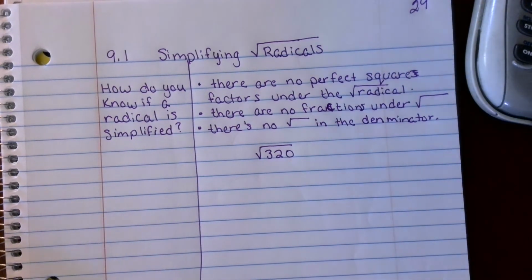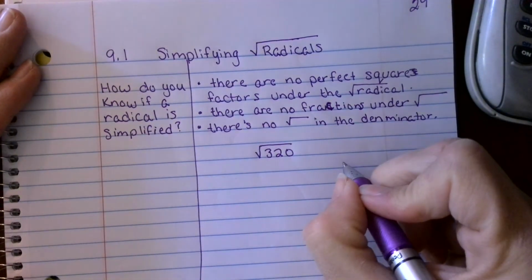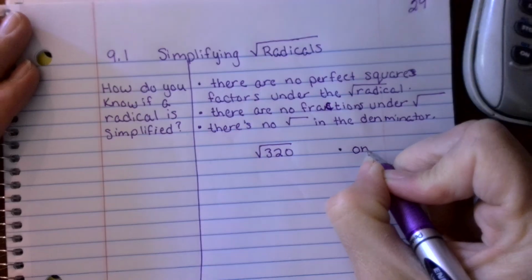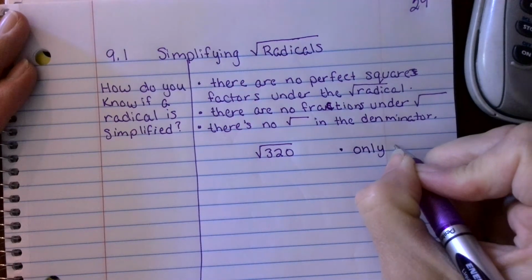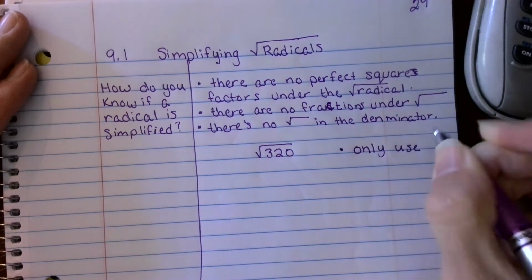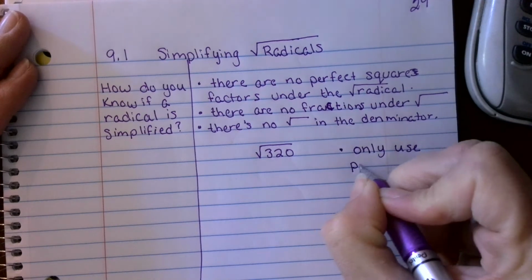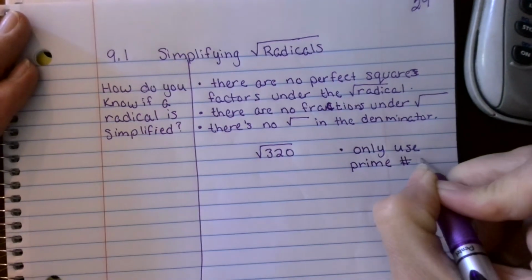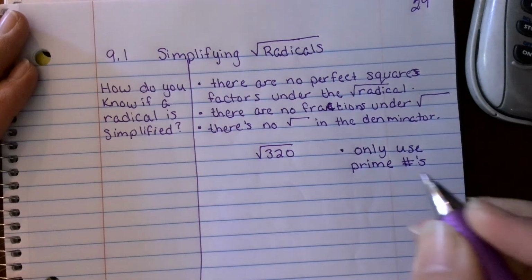There's a couple of rules on here. The first one is that you can only use prime numbers. And we know what prime numbers are because we did our prime number warm up earlier. If you have not done so, please go to Canvas and do that.